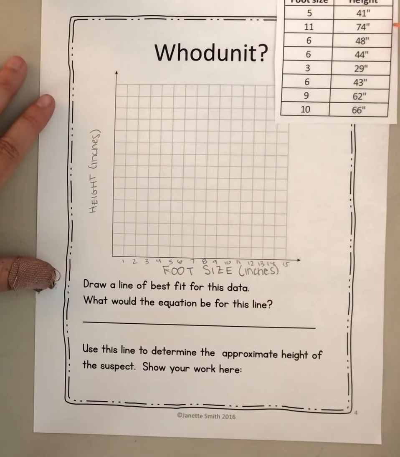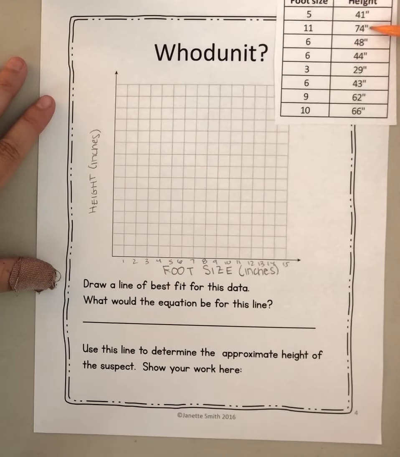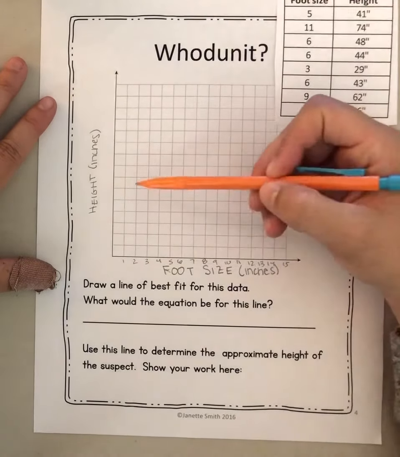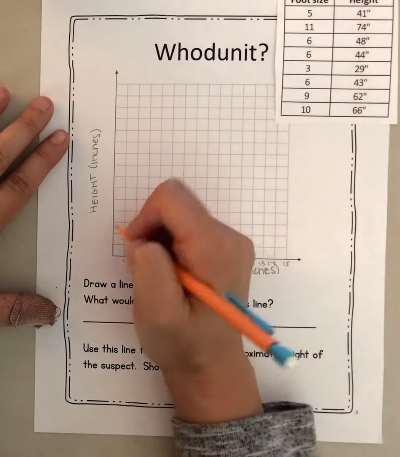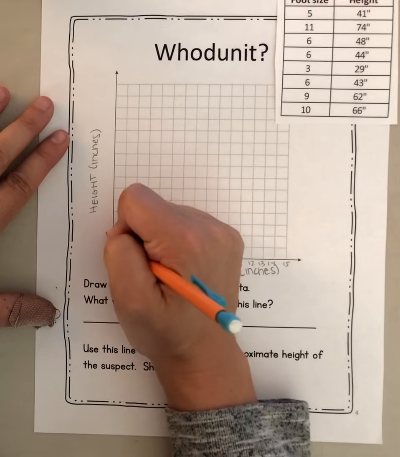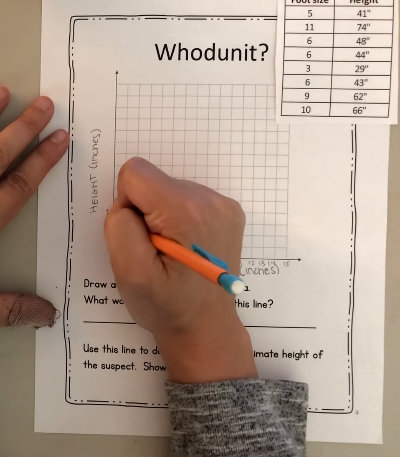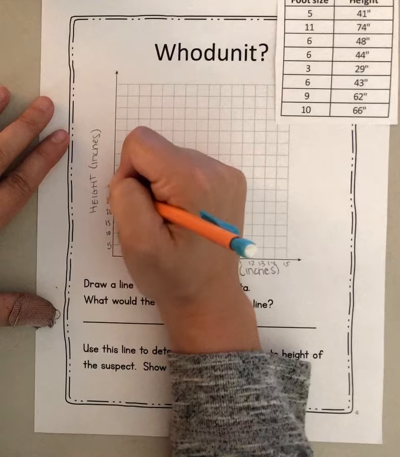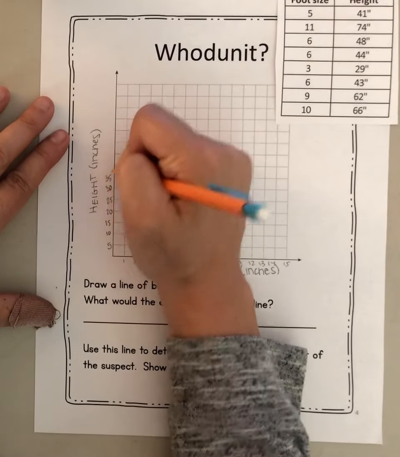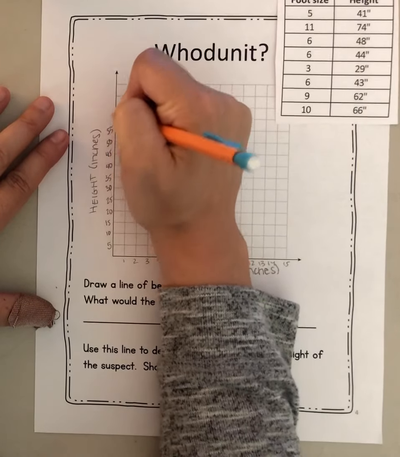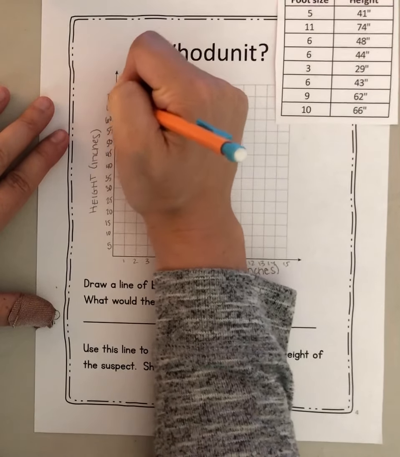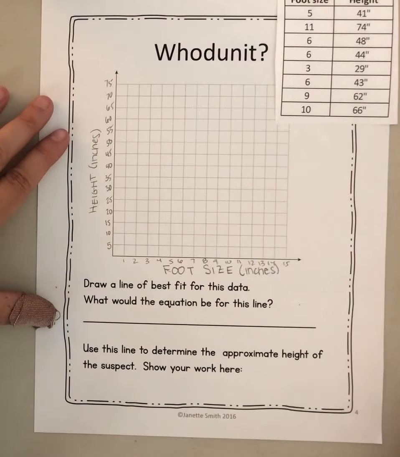Okay, now for height, my lowest value is 29 and my highest one is 74. I think what I'm going to do, as long as it fits, I think there was 15 of them here, so I think what I'm going to do is count by fives. So we'll go 5, 10, 15, and I'm going to go all the way up to the top. It'll just barely make it for us. Perfect. Okay, we've got our title at the top, so we're ready to begin.